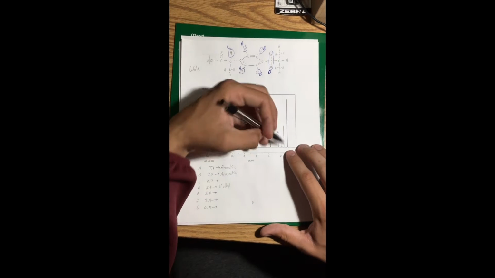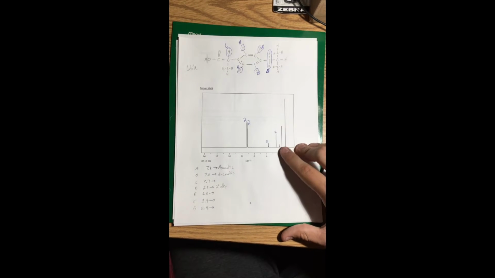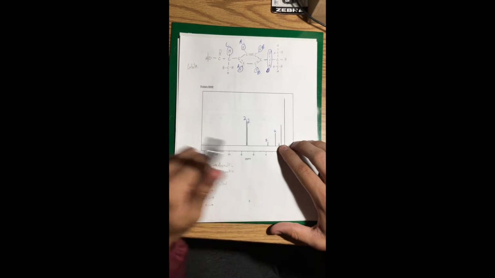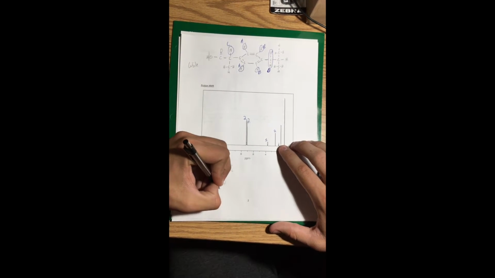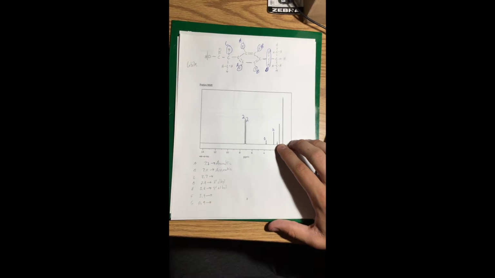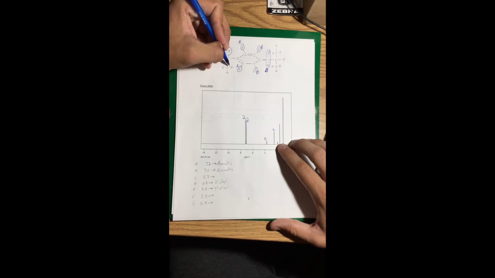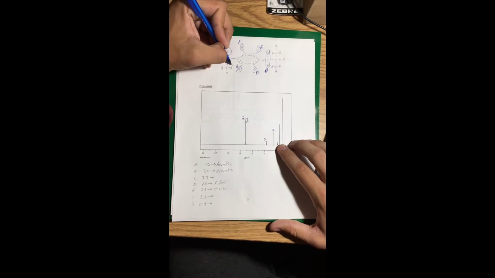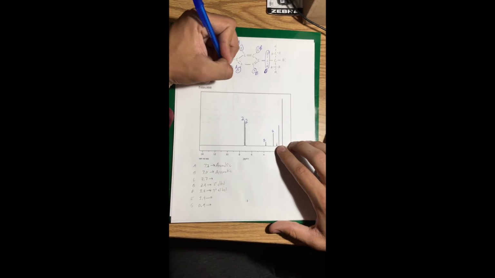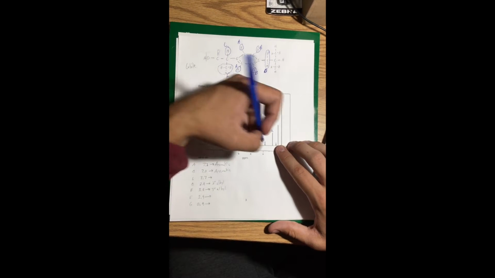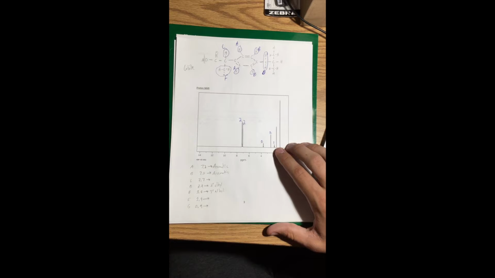Next we move to 1.8, and on the chart it is labeled as a tertiary alkyl, so I'll write that down. As you can see, right here there's a tertiary alkyl, so I'll circle that for you and label it F. And as you can see, it applies to 3 hydrogens, so I'll write 3 above this line.